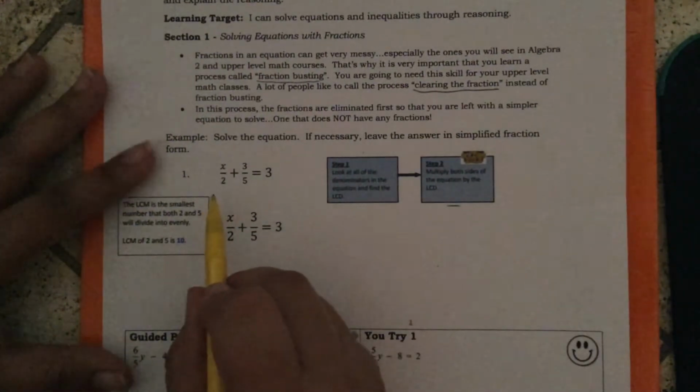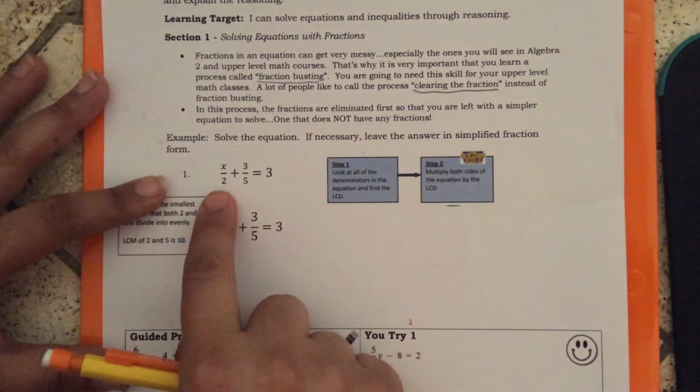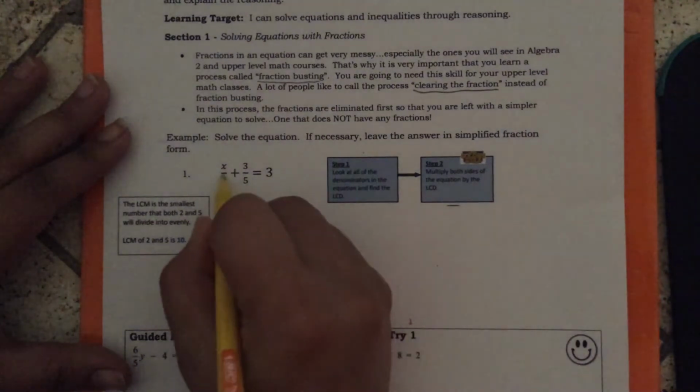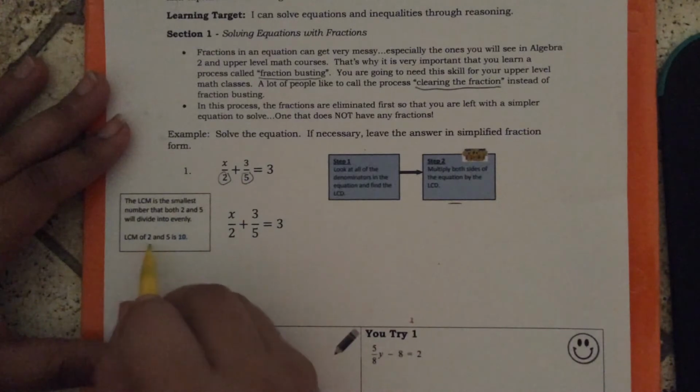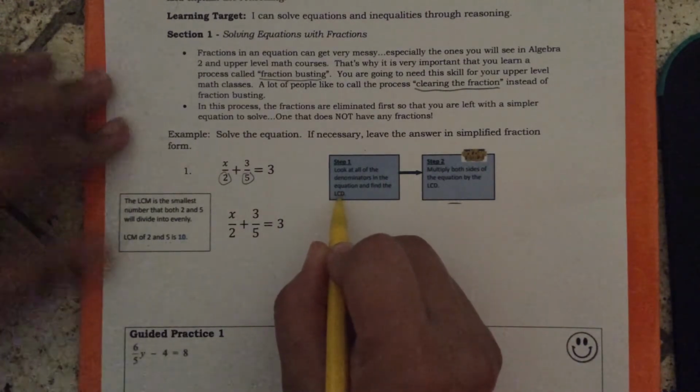So what we're going to do right here is we have this equation, x over 2 plus 3 over 5 equals 3. So we want to get rid of the denominator. Notice that they're different, 2 and 5. So we have to find the lowest common multiple of 2 and 5, which is 10. That means they both go into 10. So that's going to be our LCD, the lowest common denominator.